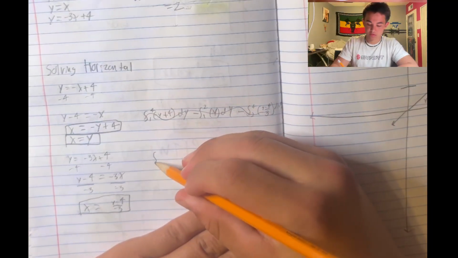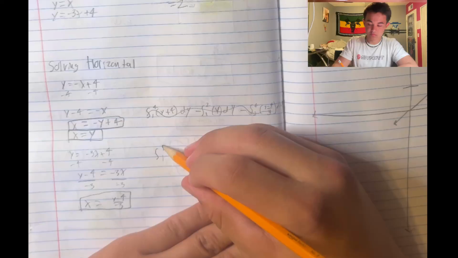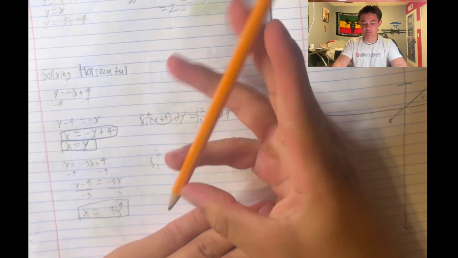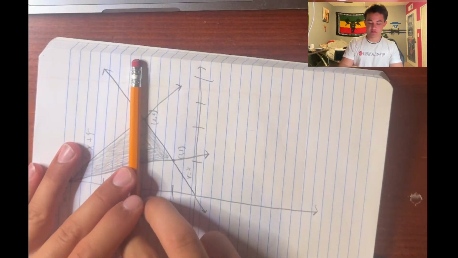So we got from 1 to 4. Well, actually, we're going to start off with 1 to 2, because that is this top curve.